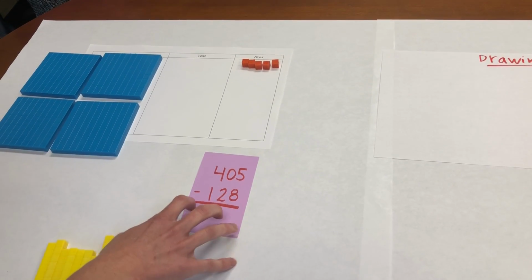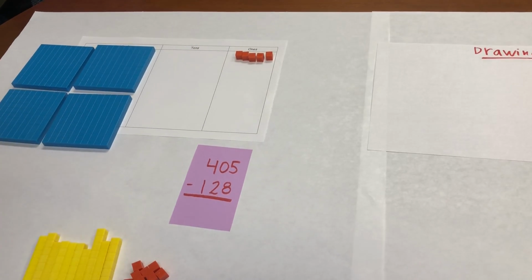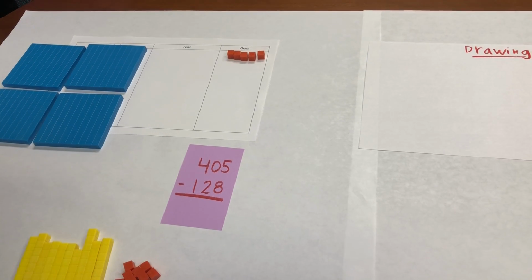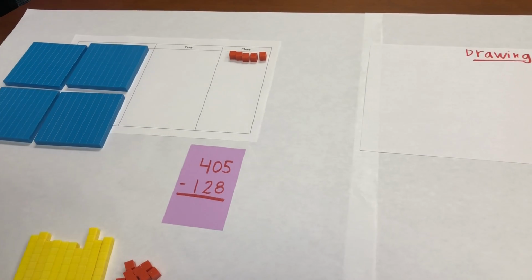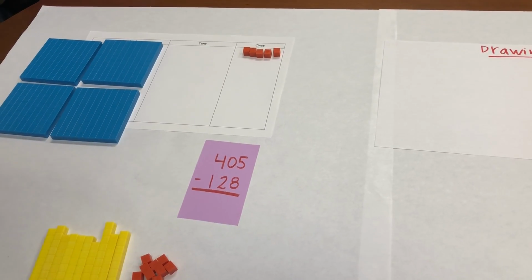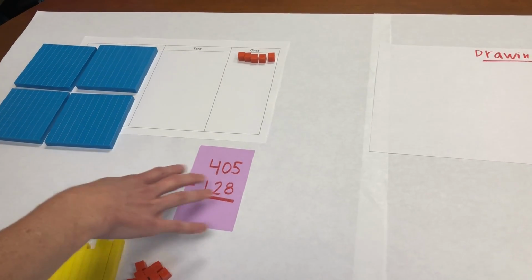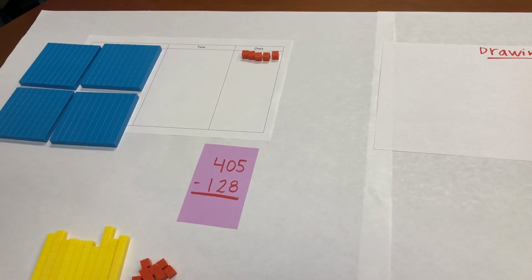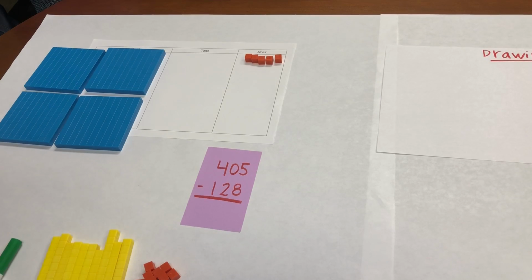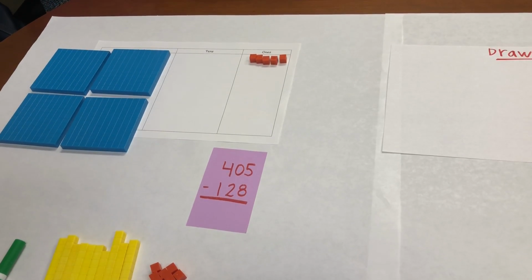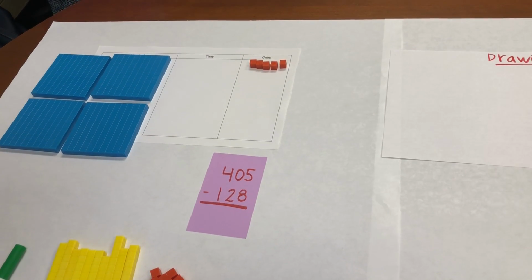I say that in advance to say that you might want to refer back to a subtraction video in the earlier unit when we subtracted a 99, if you want to see regrouping in just one of those place values. So we're going to look at the takeaway strategy here. We're starting with concrete, and so we've represented 405, and we are taking away 128.